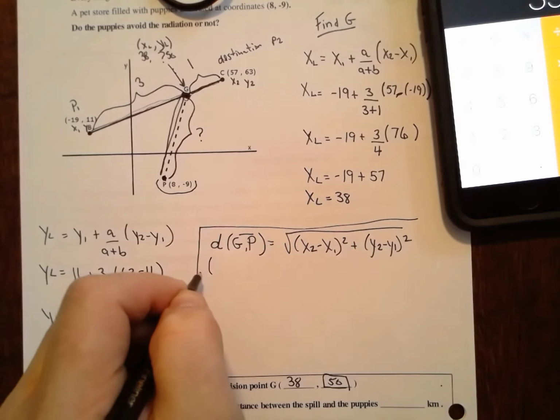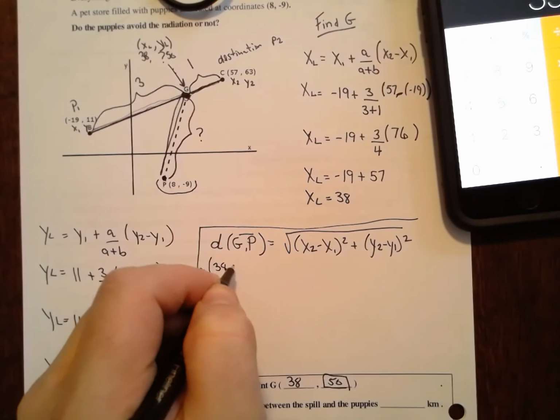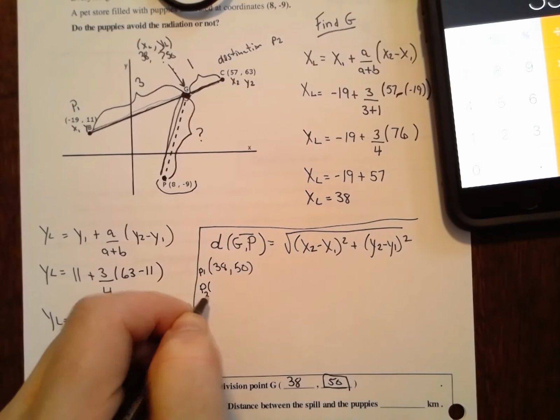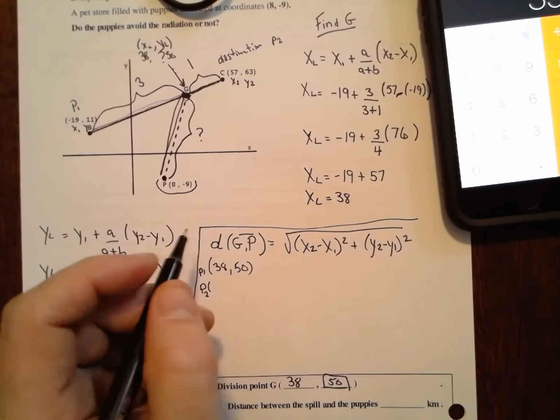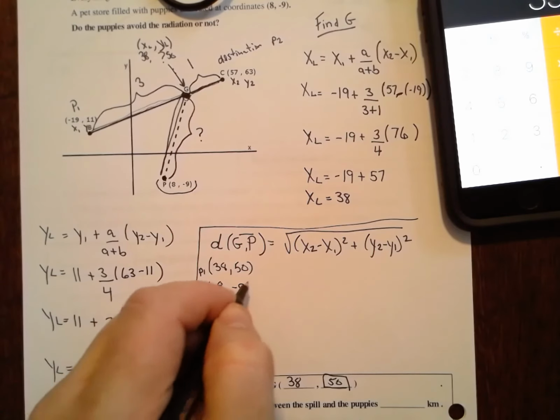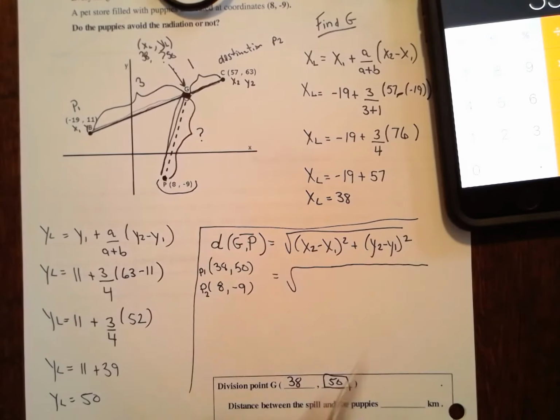So my P1, I'll call that 38, 50, which is the point we located, and P2 is where we're looking for the puppies, which is at 8 and negative 9. So I'm going to take a second. Don't forget the square root, very common error.